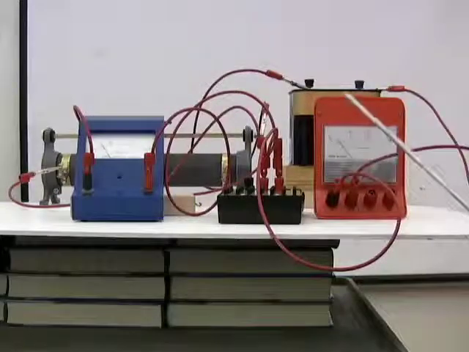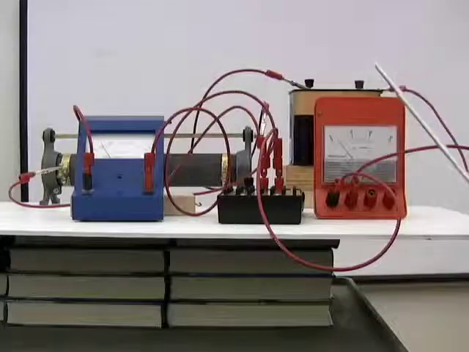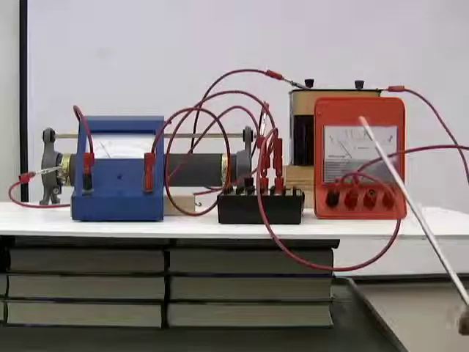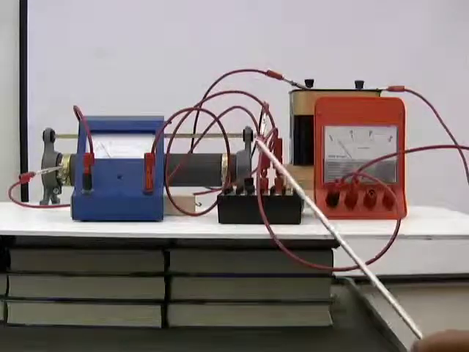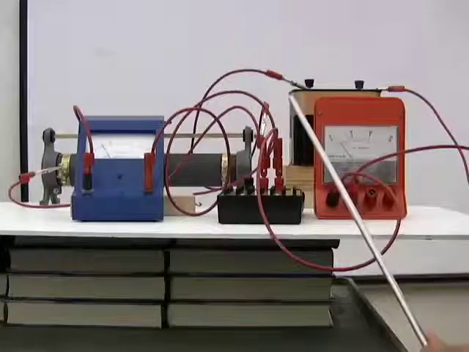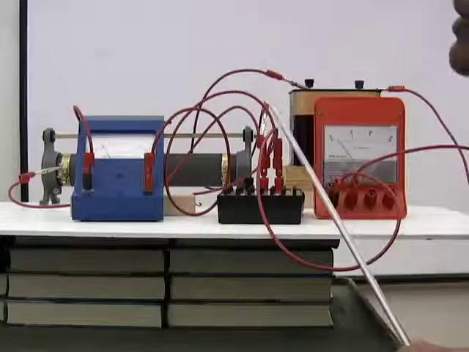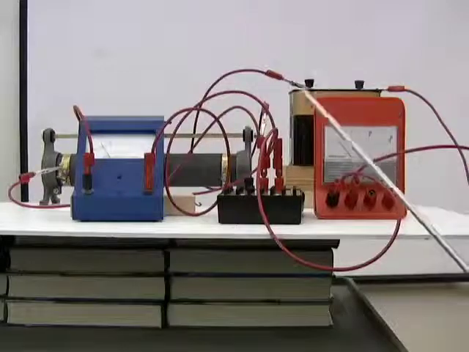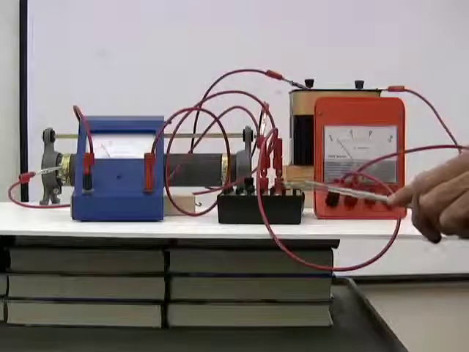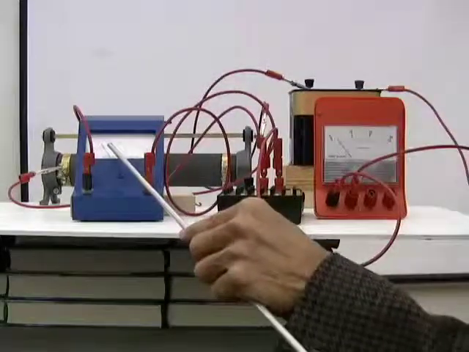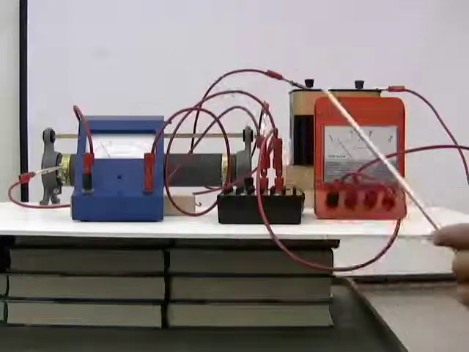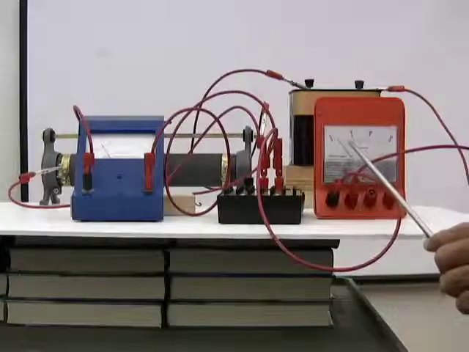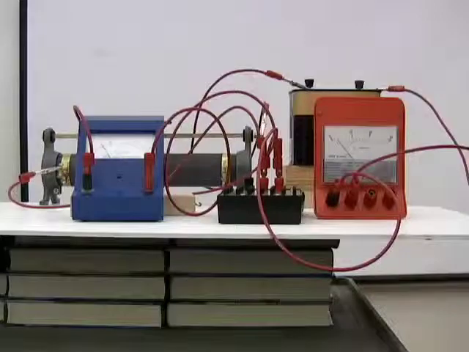0.25 ampere. Well, what does the resistance then equal to? What is 0.5 divided by 0.25? Is that 2 ohm? That is what I have put there. So 0.5 volt is the potential difference. 0.25 ampere is the current.